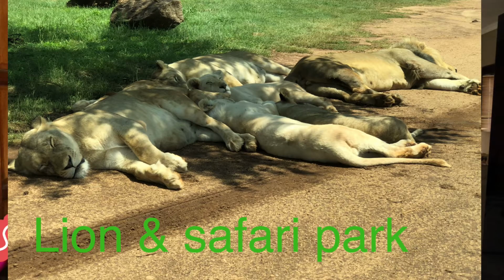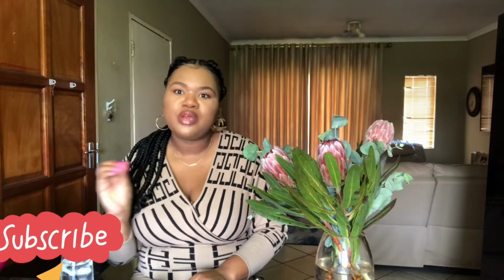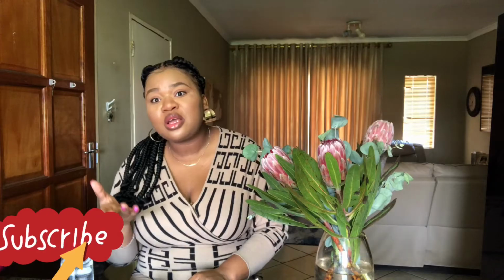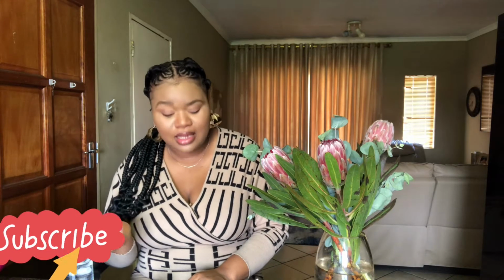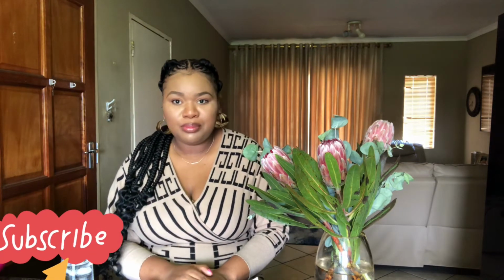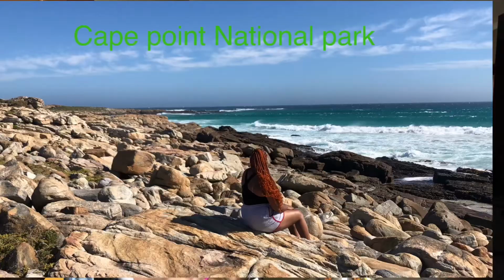You can also visit a national park or a game reserve and go for a game drive. You get to see animals in their natural environment, in their natural habitat. If you like, you can also get to see predators on the hunt. Then you can also go to the beach. If you are visiting a coastal town or a coastal city, you can go to the beach.